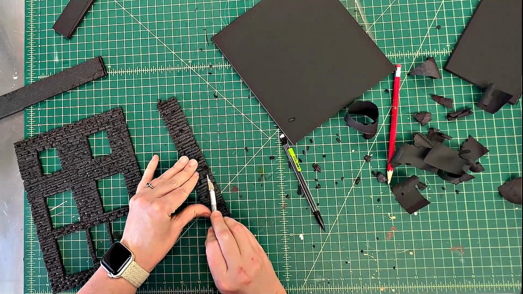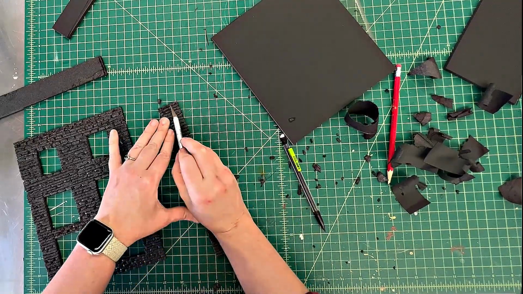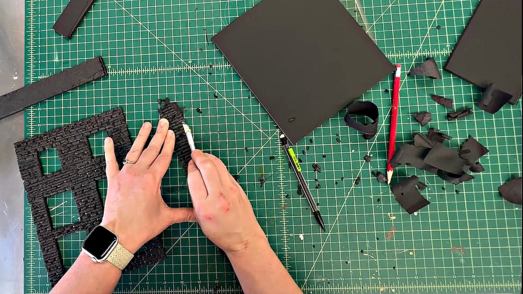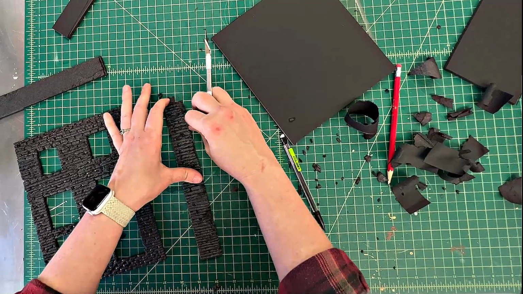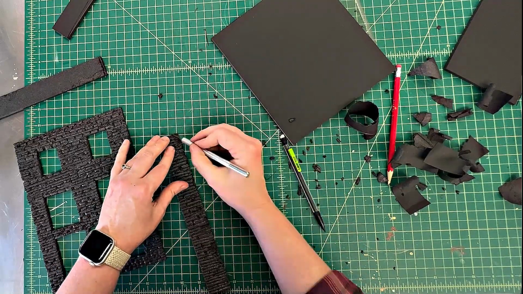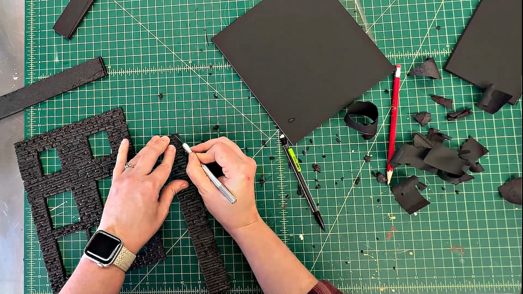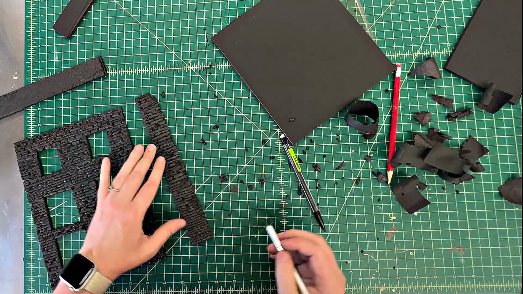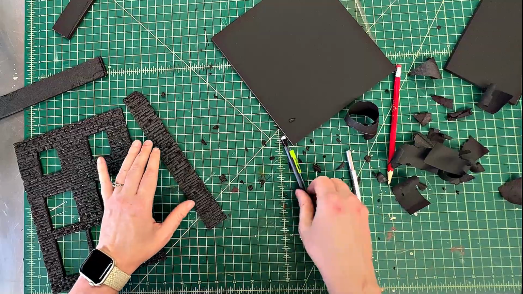Now for these side walls, I got a little bit less precise because a little bit of hit and miss is fine. I also want to think about how it's terminating to the sides. So here I'm taking my X-Acto knife and cutting off on an angle carefully to have it taper off, because I think that's going to be a nicer effect than having a hard, sharp edge where the brick is at.